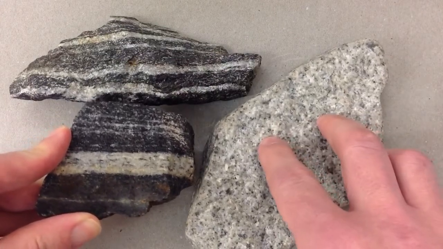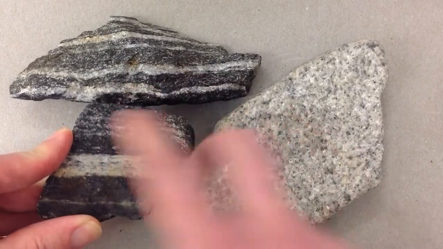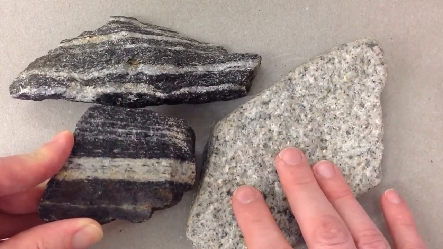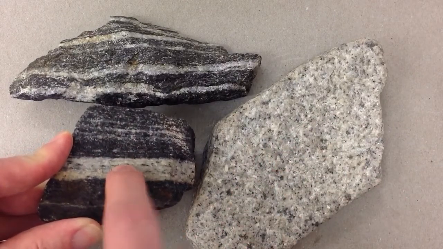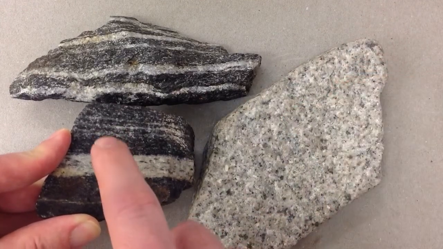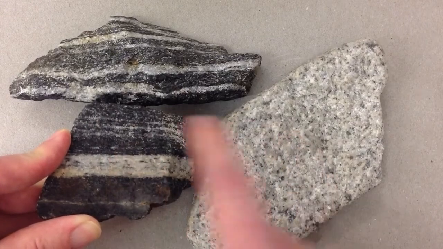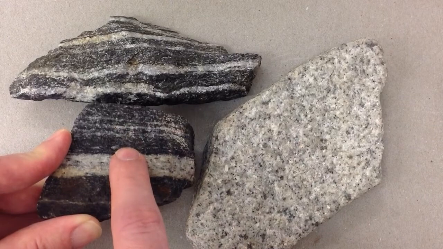Now, granite and gneiss are both made up of crystals. There's just a big difference between their look. Granite has crystals, but there's no pattern. Gneiss has crystals, but they are in a pattern. Igneous rocks have interlocking crystals, while metamorphic rocks have crystal bands. Now, that's the difference between an igneous rock like granite and a metamorphic rock like gneiss.